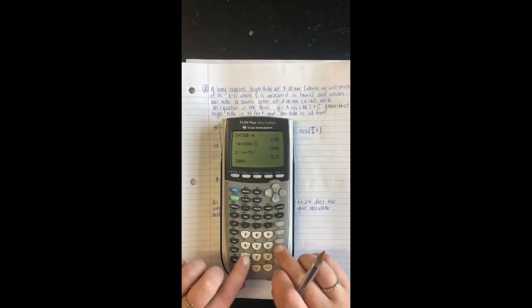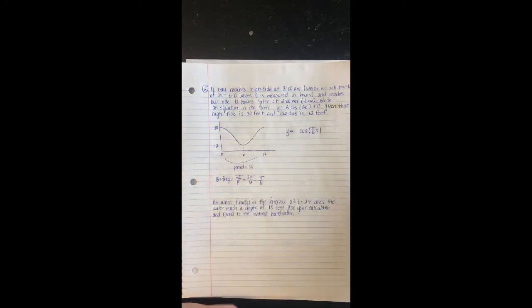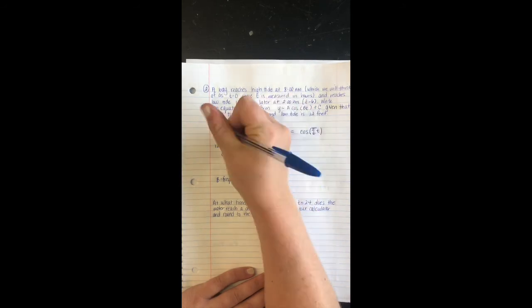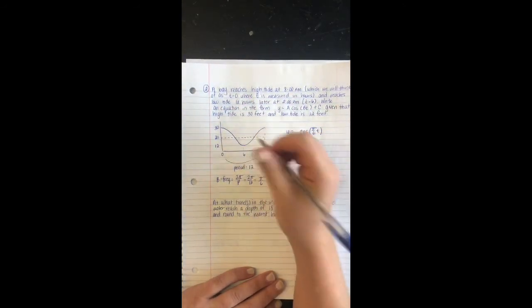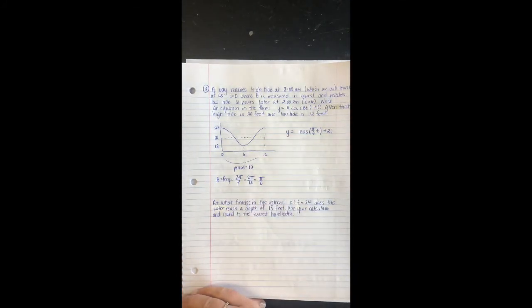Well, if you add up 30 plus 12 and divide it by 2, you find out that the middle of 30 and 12 is 21. That means that your midline is 21. That is also your vertical shift, so you're shifted up 21 units.